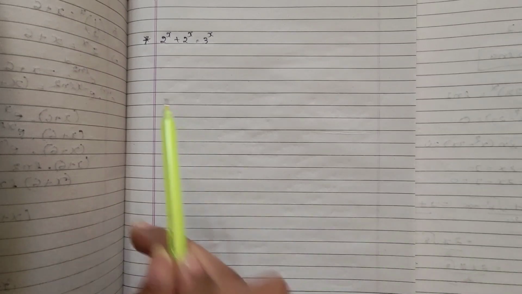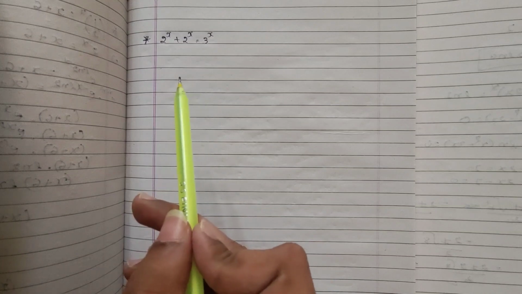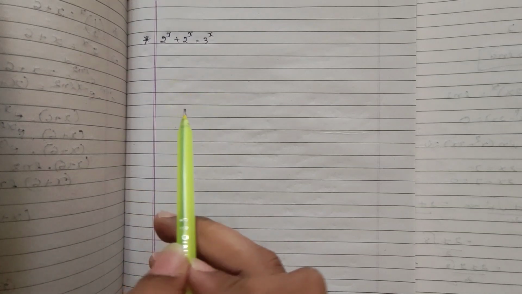So today in this video we are going to discuss this wonderful question: 2 raised to x plus 2 raised to x equal to 3 raised to x, right? First of all, if you use the hit and trial method, you won't get a correct answer, right? Because if the answer is an integer, then you can apply that method here. But whenever the answer is not an integer, then you can't apply this method.